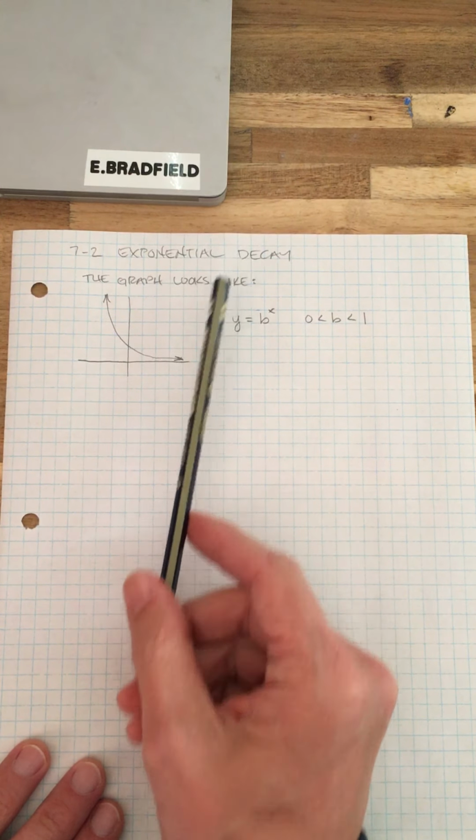All right, let's do B. Now we have the more complicated ones. y equals a times b to the x minus h plus k. And again, b is in between 0 and 1.